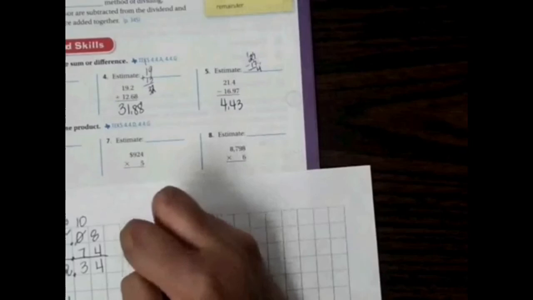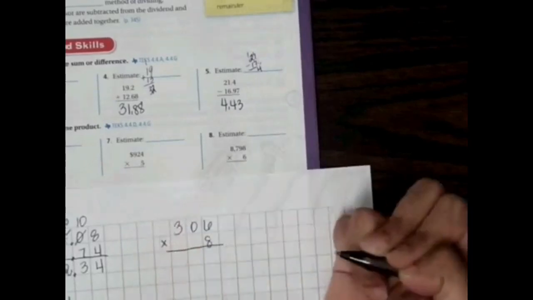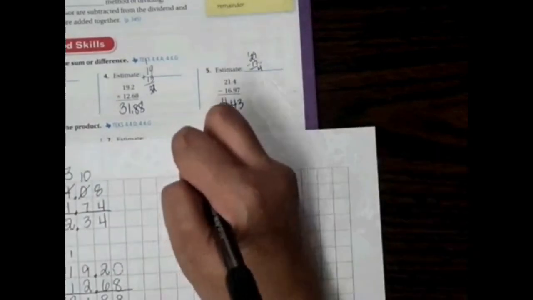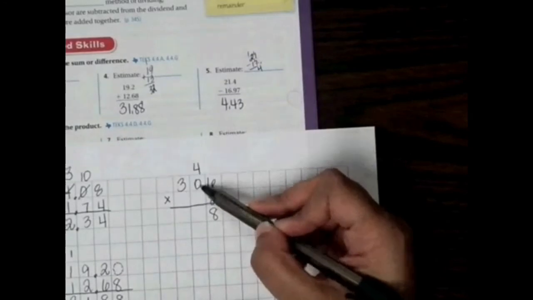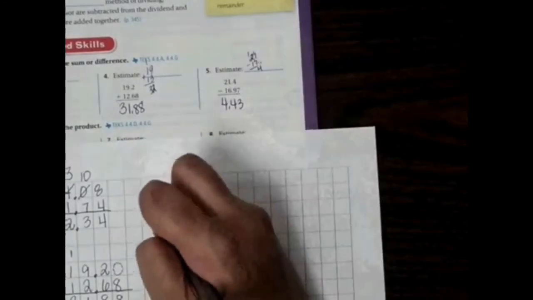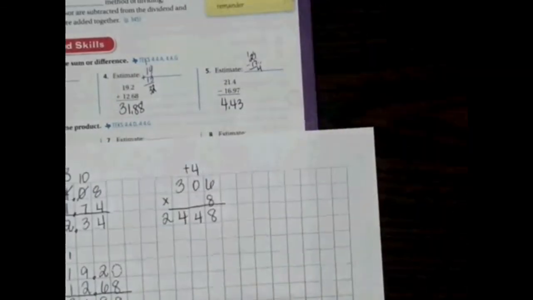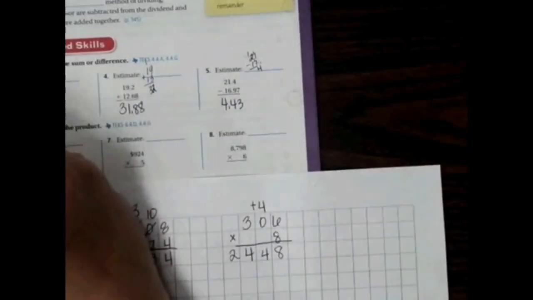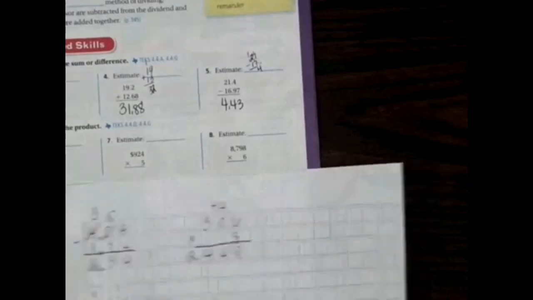So the first one is 306 times 8. 8 times 6 is 48. 8 times 0 is 0 plus 4 is 4. 8 times 3 is 24. Okay, so 2,448.